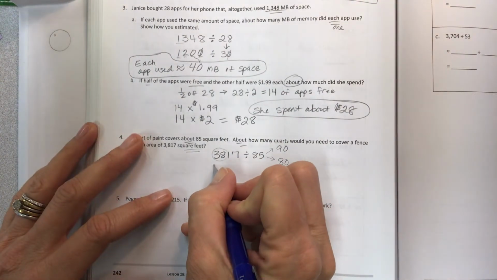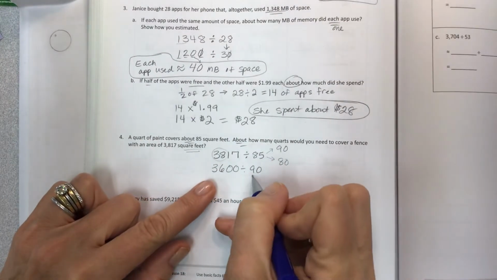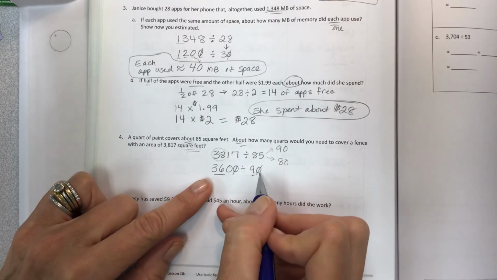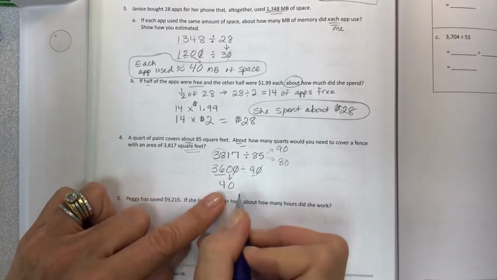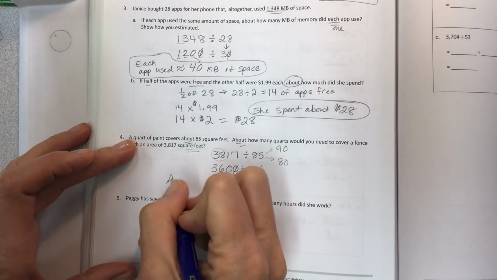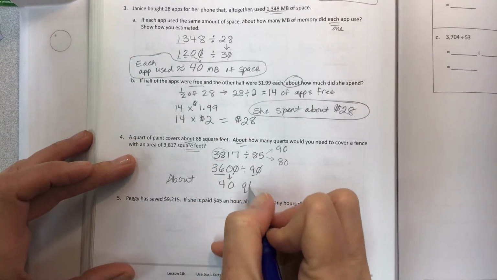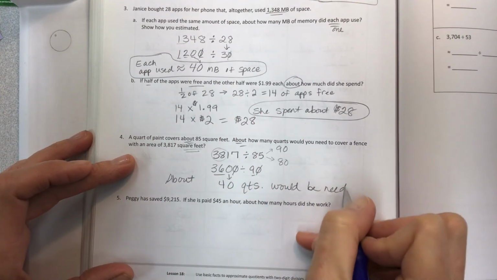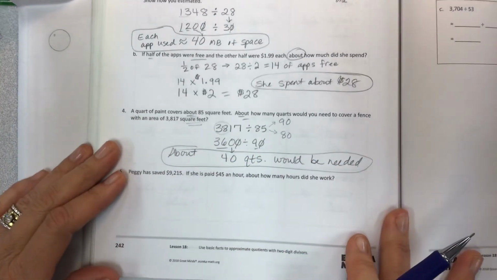And if we go with, say, 3,600 and use the 90, because that 36 is a multiple of 9, then we have our rounded work here, divisor and dividend. 36 divided by 9 is 4. Bring down the 0. And then about 40 quarts would be needed. Big gap. Oh well, we're over it.